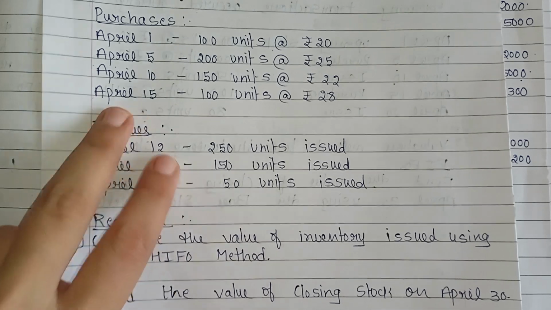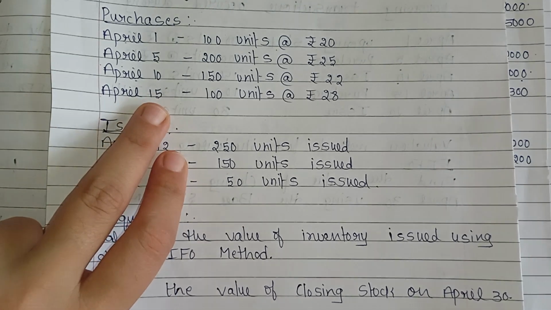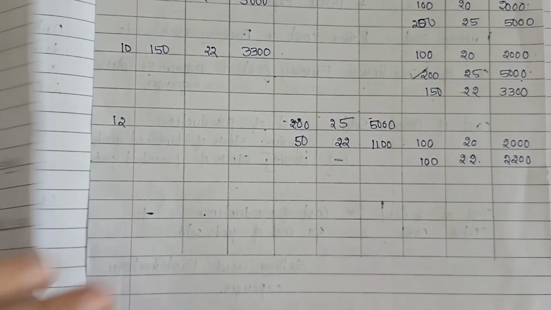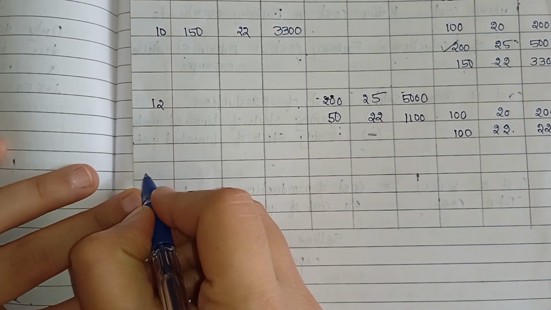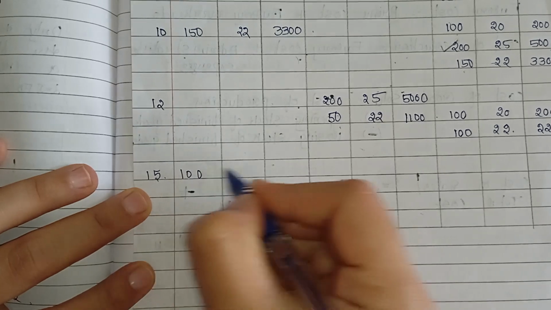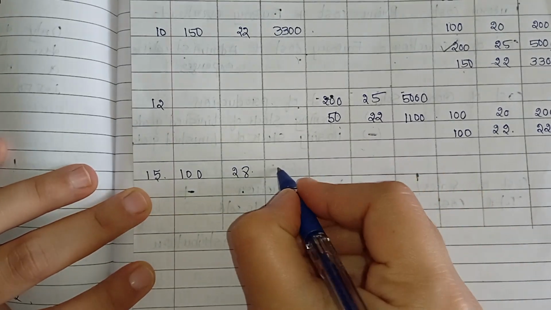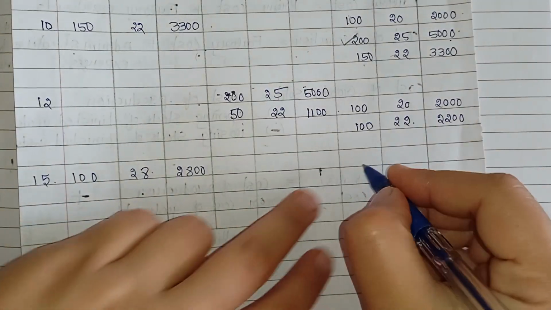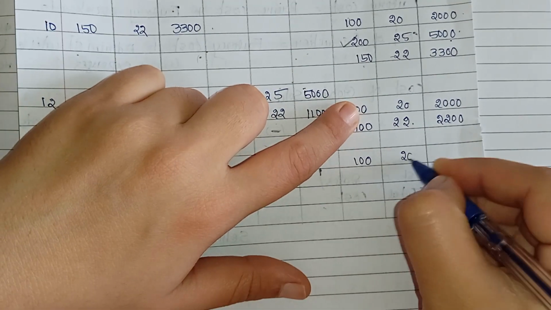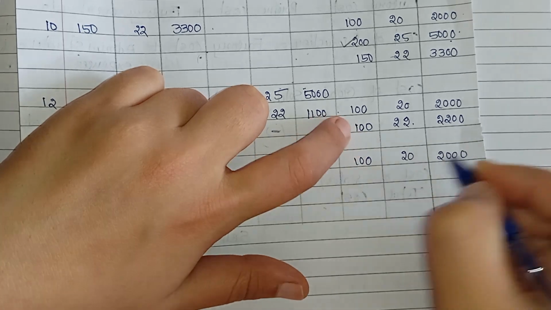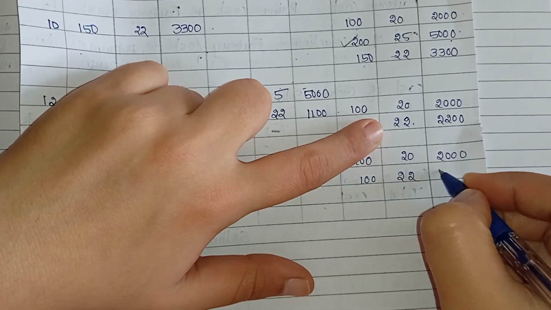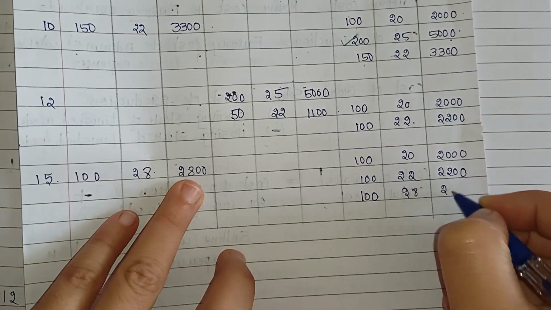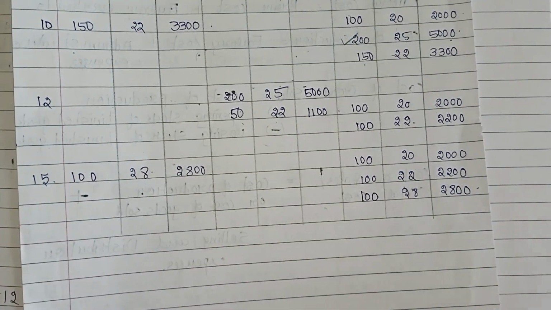After the 12th, we purchased on April 15th 100 units at rupees 28. So write down on the 15th, 100 units at rupees 28, that amounts to rupees 2800. Now go to the balance column and first enter these transactions: 100, 22, 2200, and after that 100, 28, 2800. Clear?